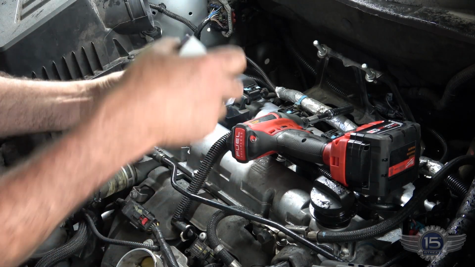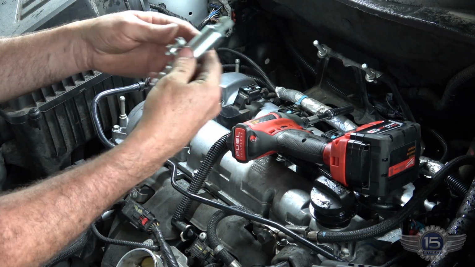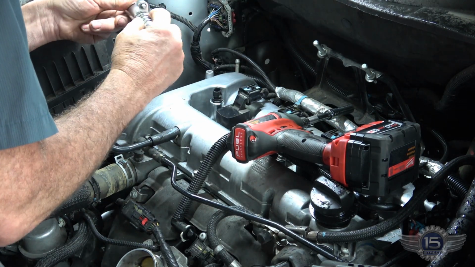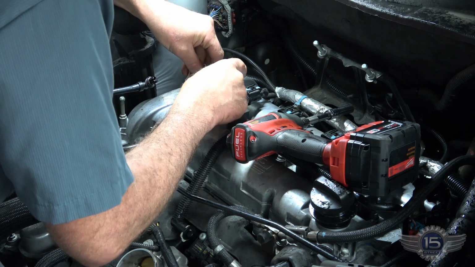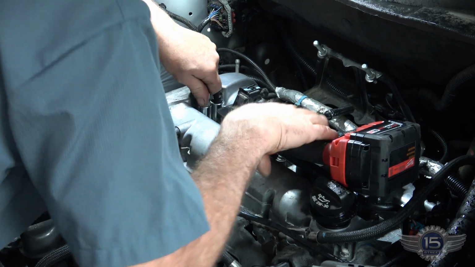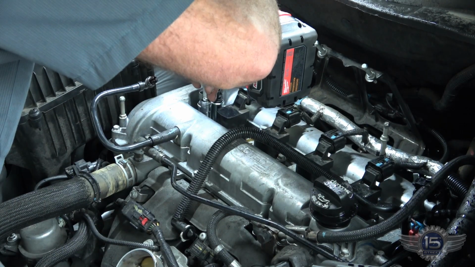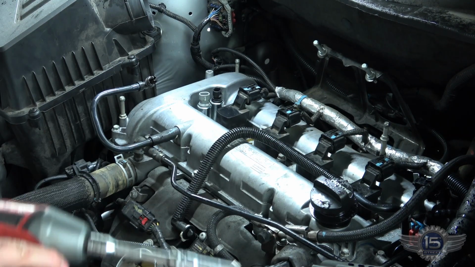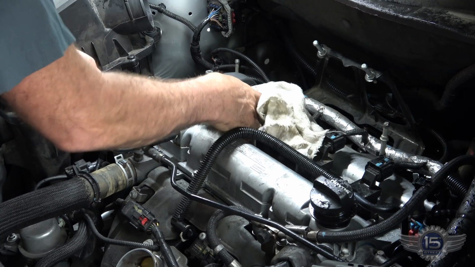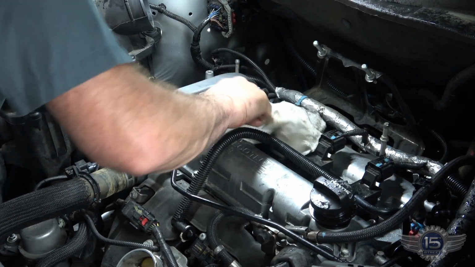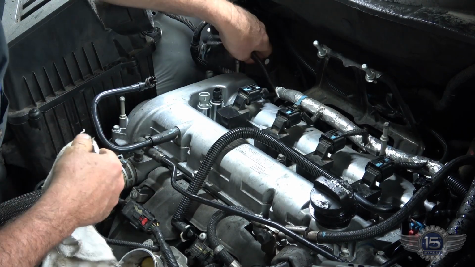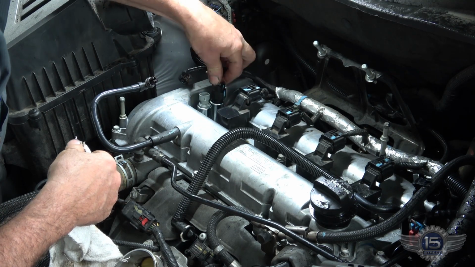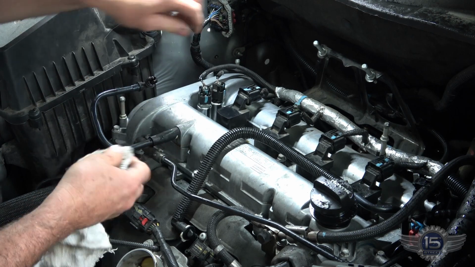Take the other one. Gray for the intake. Take a little bit of grease. Put that O-ring there. In there. Like that. Clean up your mess. Reattach your harness.